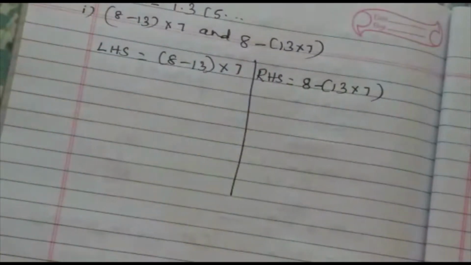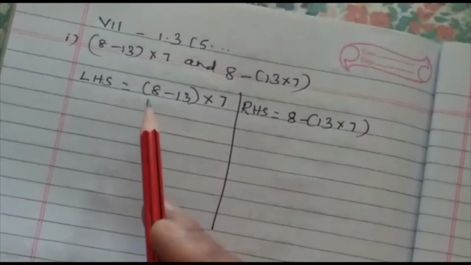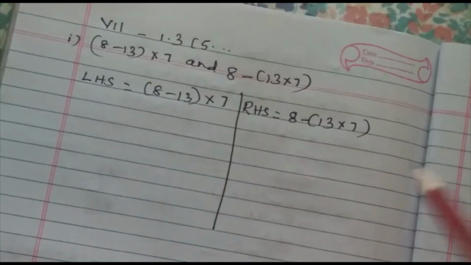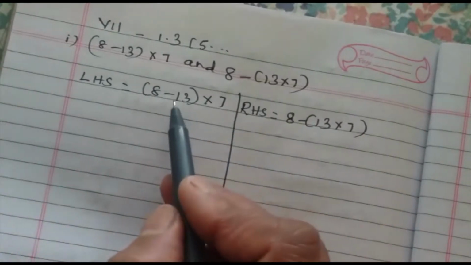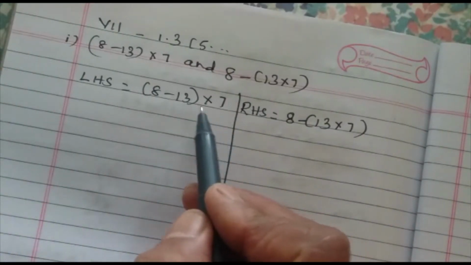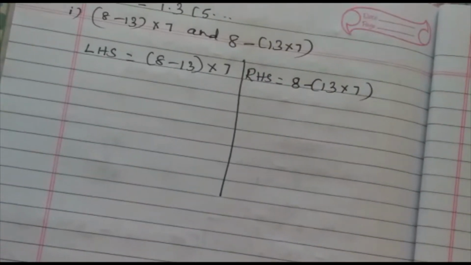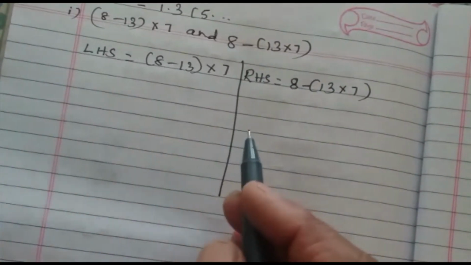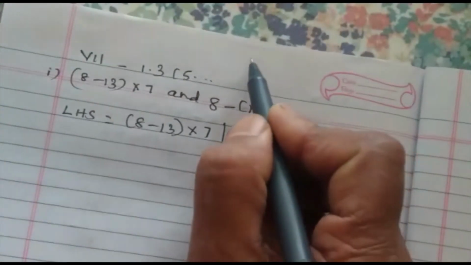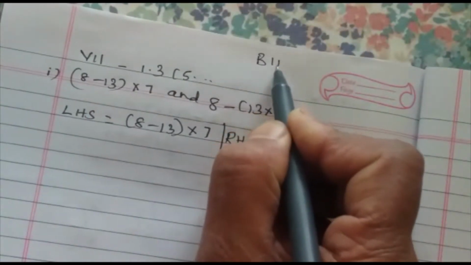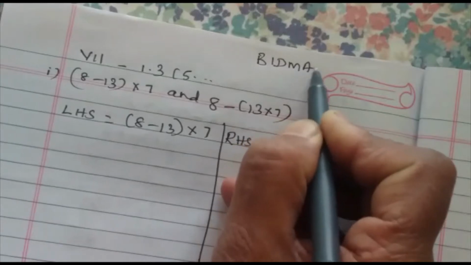So I've taken the sum. First we'll take LHS, the left hand side, which is 8 minus 13 into 7. We have subtraction and multiplication, two operations in the same sum. So we know this already. When you have more than one operation in the same sum, we have to follow the rule called BODMAS. What is it? BODMAS.